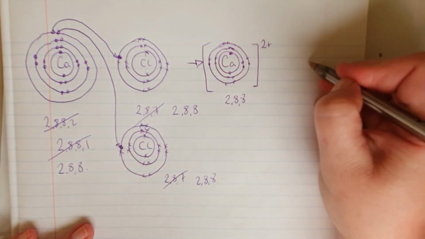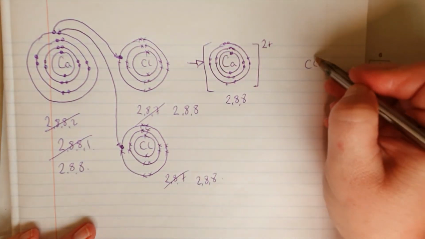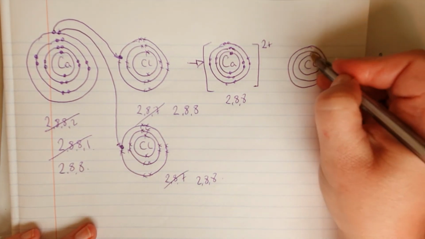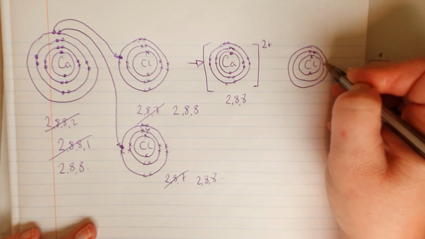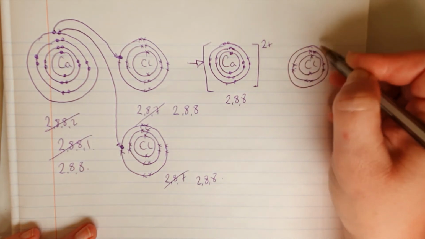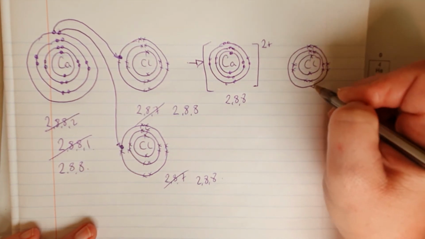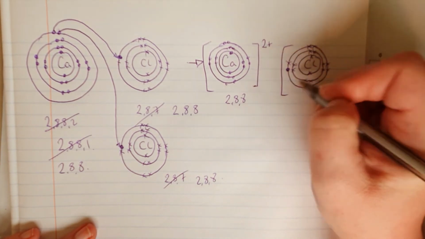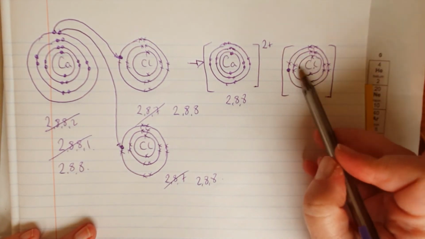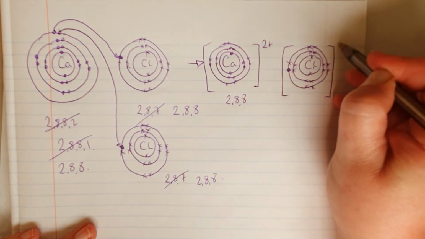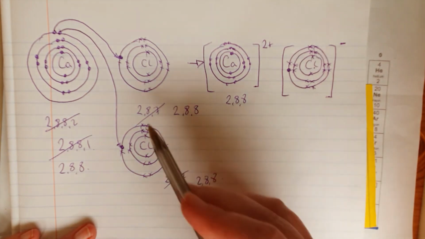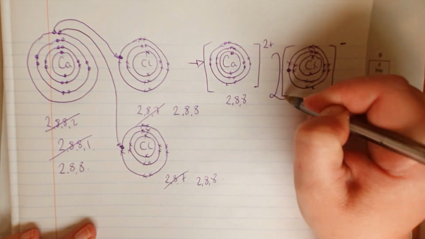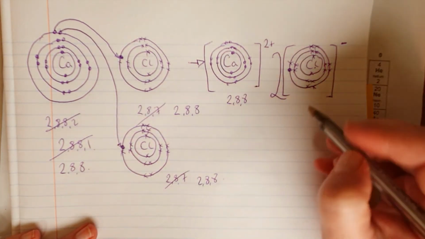Now chlorine. Chlorine has 3 shells. 1, 2, 3. 2 on the first shell. 8 on the second shell. And then 7 crosses and 1 dot. Draw a square bracket around it. This chlorine gained 1, so it's 1 negative. But how many chlorines did I draw? I drew 2 of them, so I write a big number 2 in front of the chlorine.